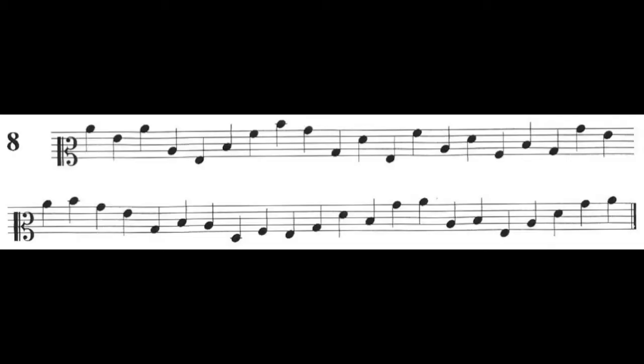Alright, and let's go ahead and take a look at number 8. Number 8 looks like this. We're going to go ahead and take it at about the same tempo, and I'll give you a count of 4. Lots of leaps in this one. Keep you on your toes. Here we go. 1, 2, 3, 4.